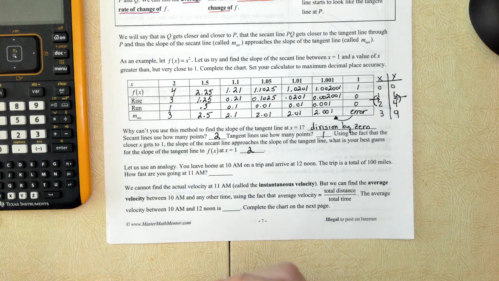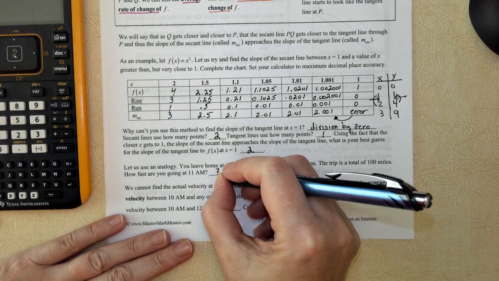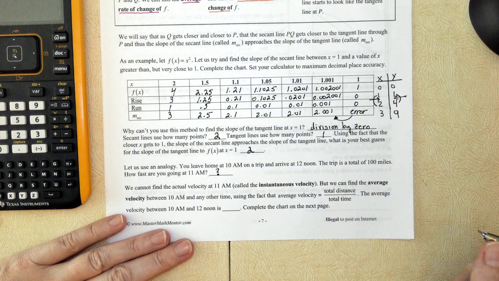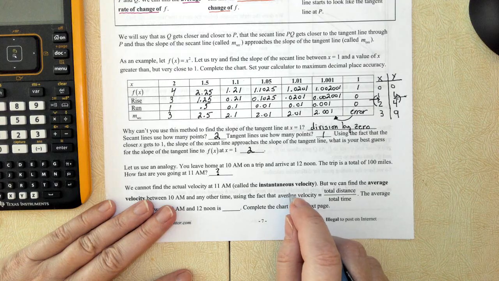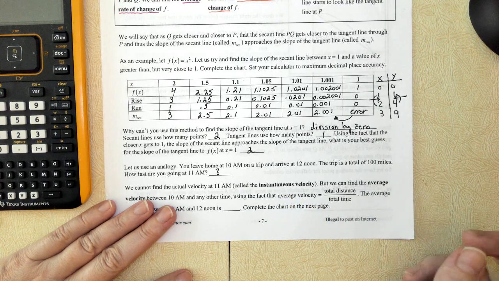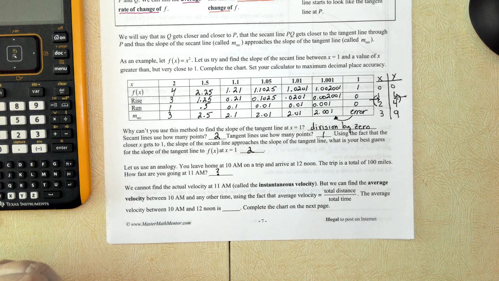Well, I mean, do I really know? At 11 a.m. I may have stopped for a break. So, I don't know. It's unknown. We cannot find the velocity at 11 a.m. because it's called the instantaneous velocity. But we could find the average between the two. So at 11 I don't know, but over the whole trip I could guess.